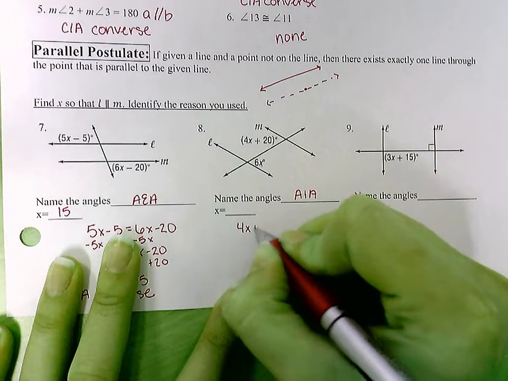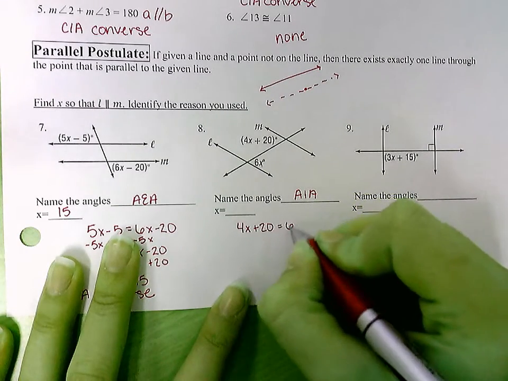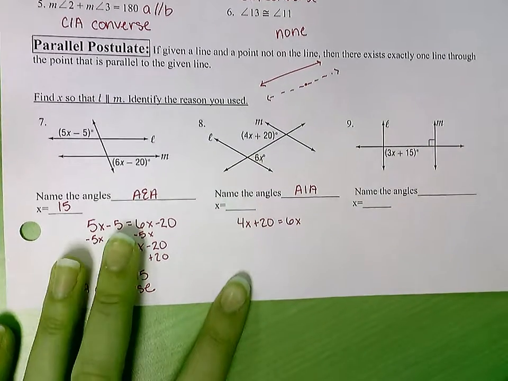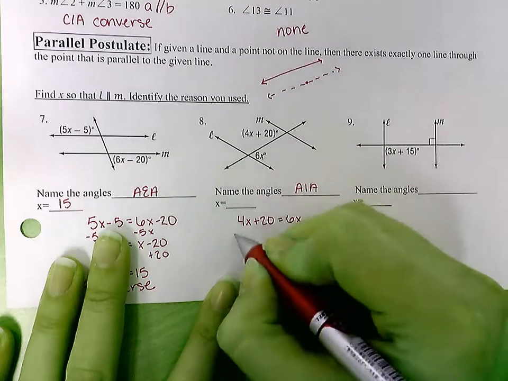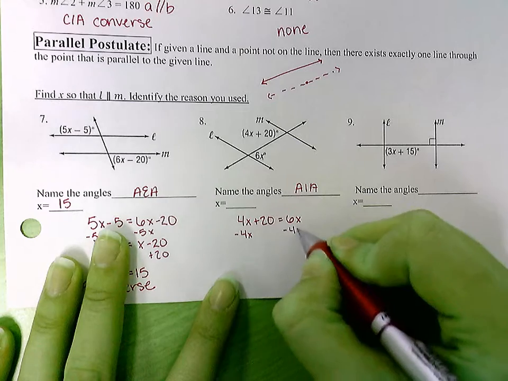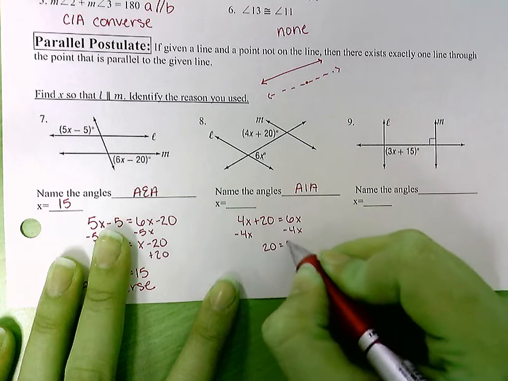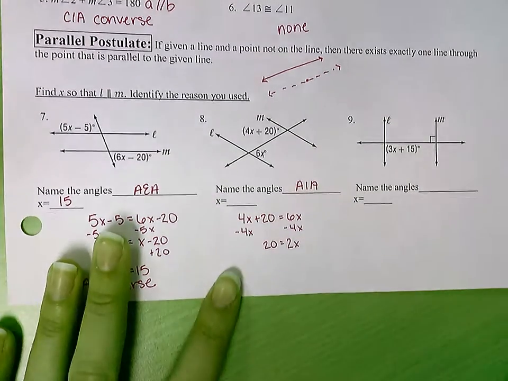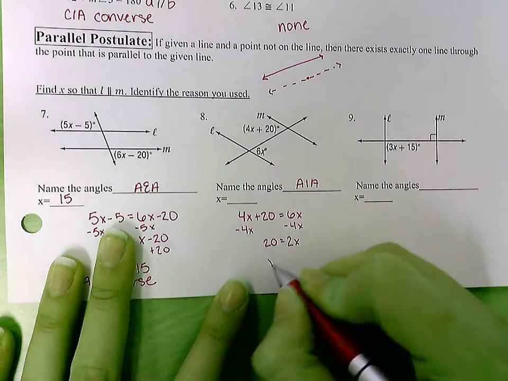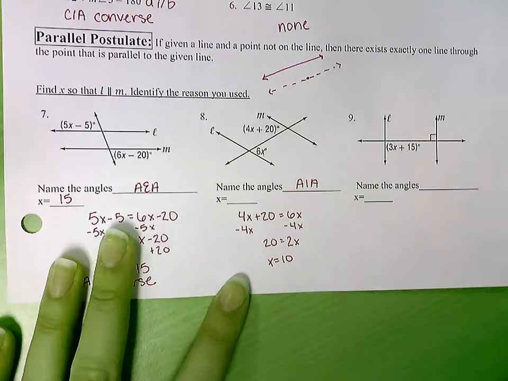So we can take 4x plus 20, set it equal to 6x. We'll subtract 4x from both sides. And then divide by 2. X will be 10.